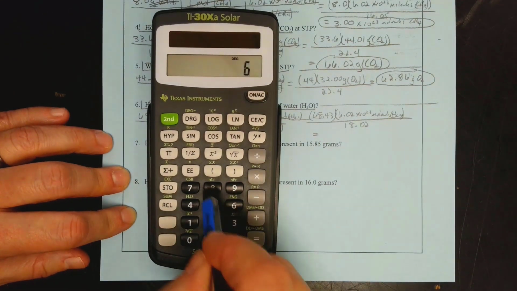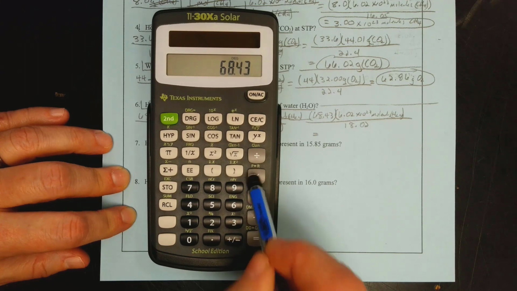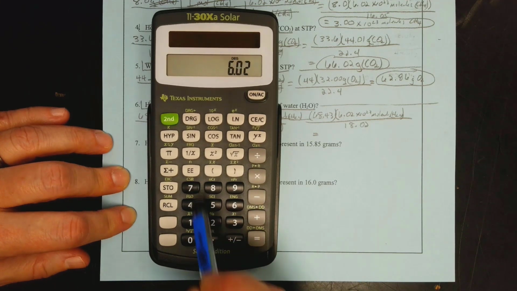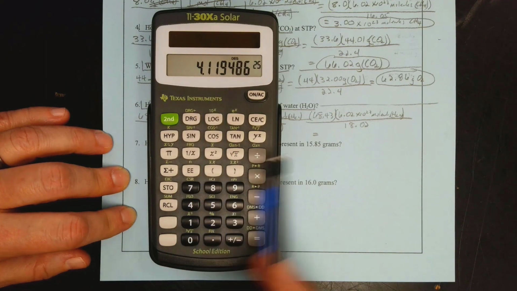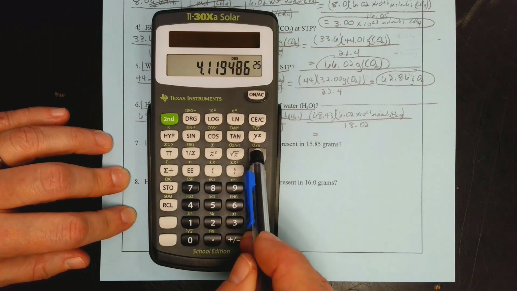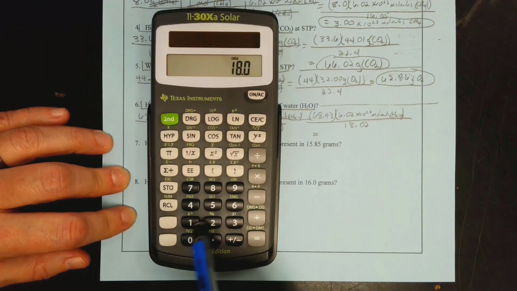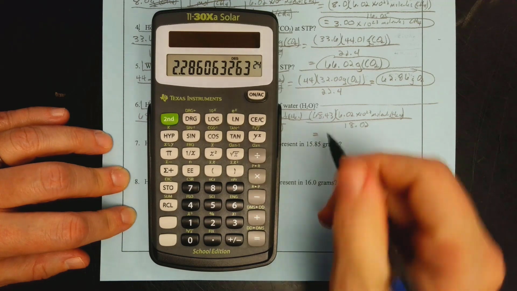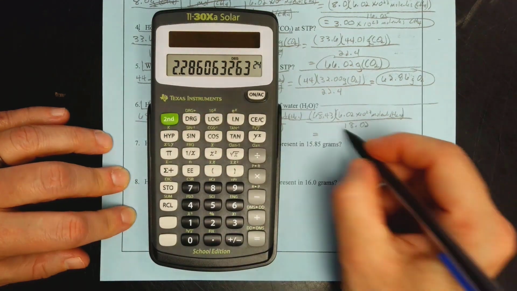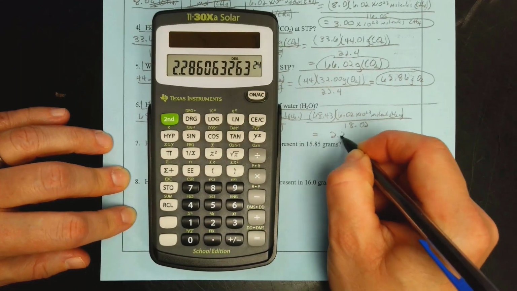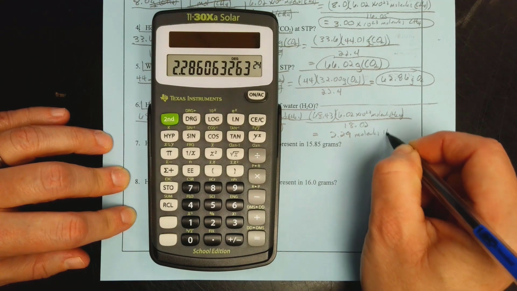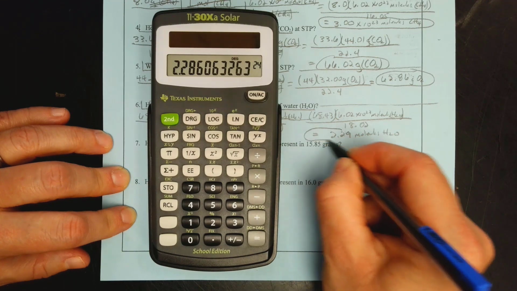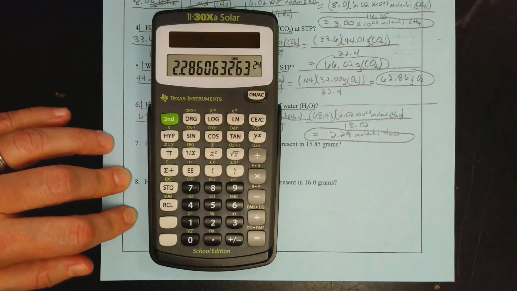So let's load that into the calculator. I've got 68.43 times 6.02. Hit that EE button to the 23rd. Make sure you hit your equal sign. Now that we have this answer, now we're ready to do our division. Divided by 18.02 equals, and if I'm doing my rounding here, this is going to be 2.29 molecules of H2O, and that is the quantity that I'm going to end up putting my circle around.